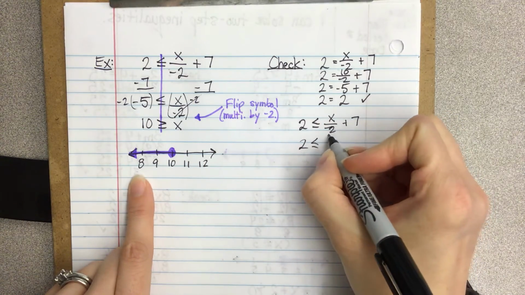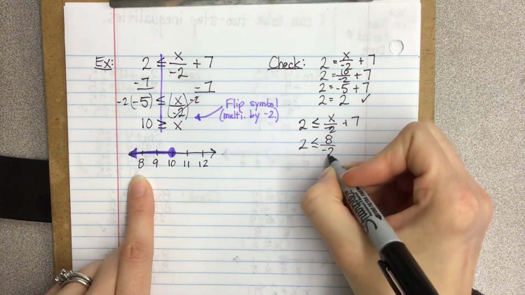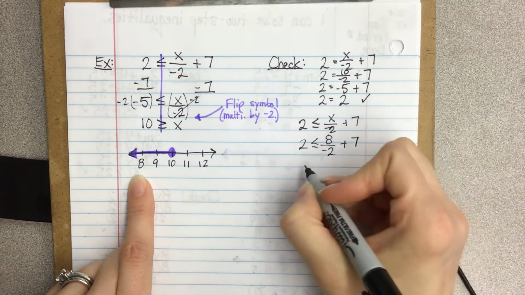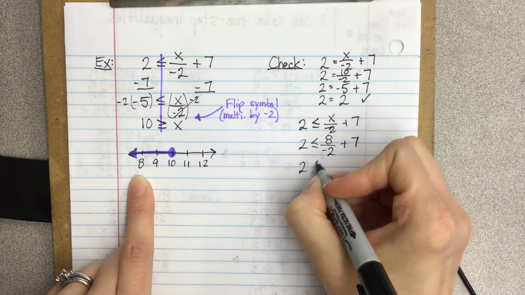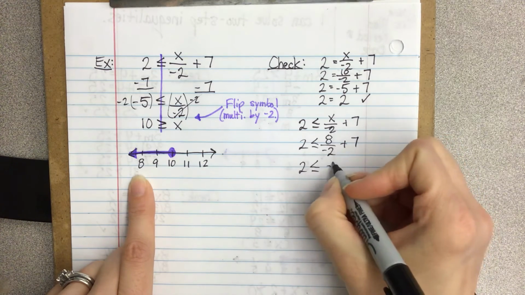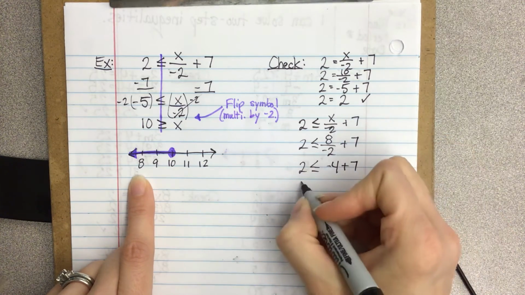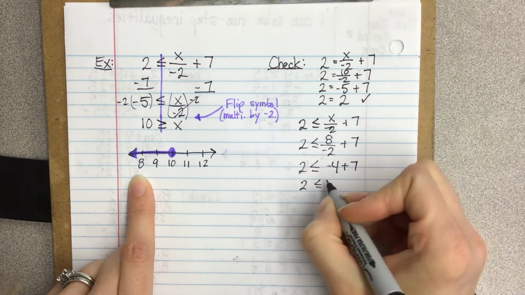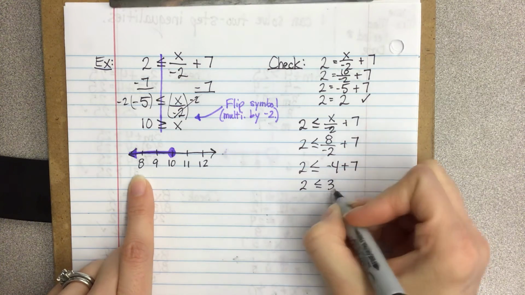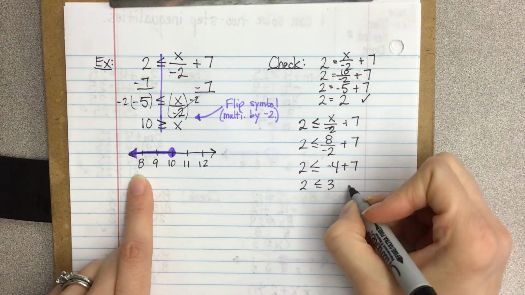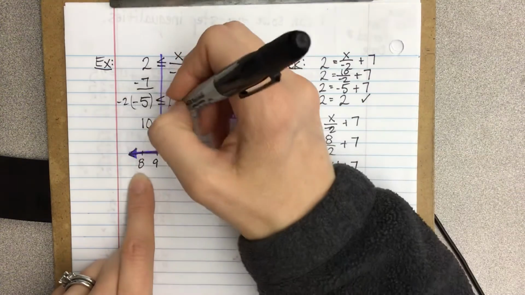So I'm going to do 8. So 8 divided by negative 2 plus 7. So 2 is less than or equal to negative 4 plus 7. 2 is less than or equal to 3. This is true. So we know that the answer is correct.